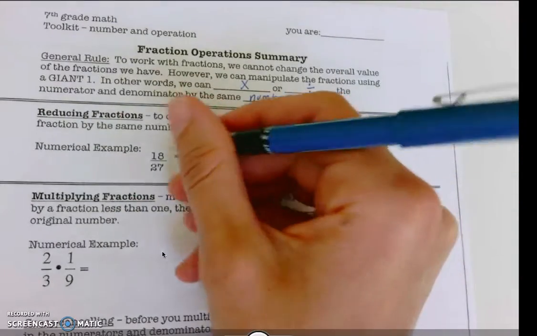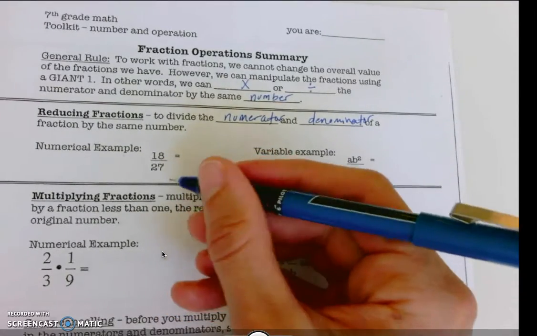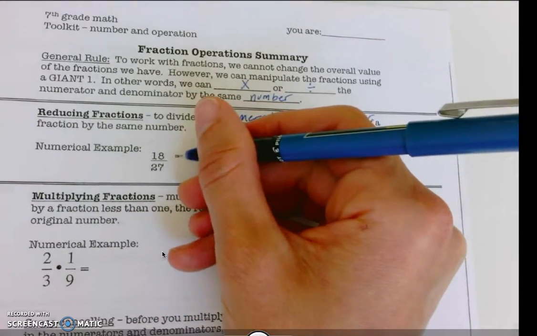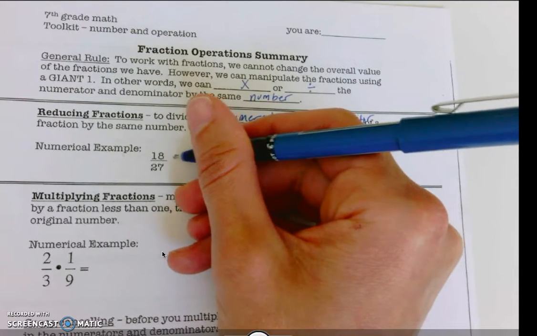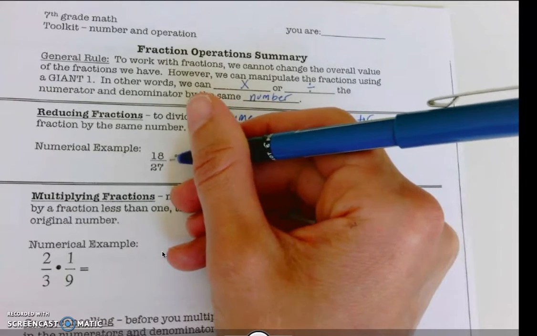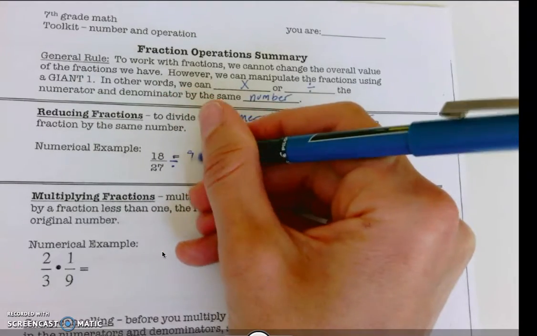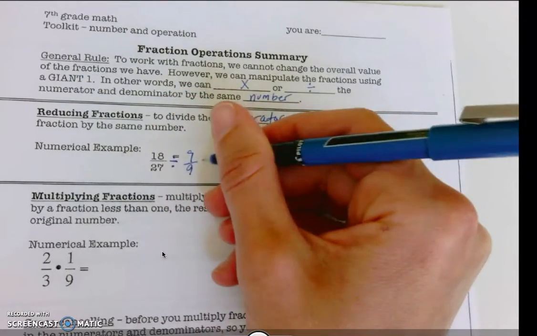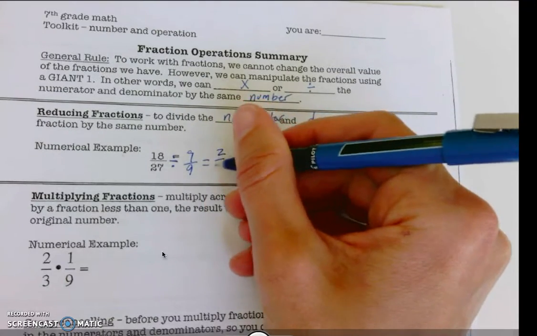So an example is we might want to reduce 18/27ths because we notice that they can both be divided by a couple of things. So you might notice they can both be divided by 3, but we might want to think, is there a greater number that they can both be divided by? And in fact, they can both be divided by 9. So the greatest common factor we can divide by is 9 over 9, and that'll reduce this to 2/3.